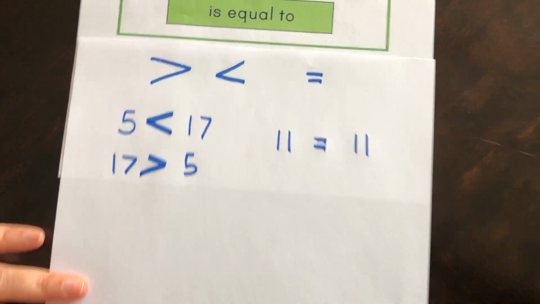So what you can do is work on the sheets that I've put on your weekly work, or you can do some other interesting things. If you have dice at home, you can roll two dice and add what the numbers are, and then roll them again, and you can play a game like that to see which one is greater, which one is less.